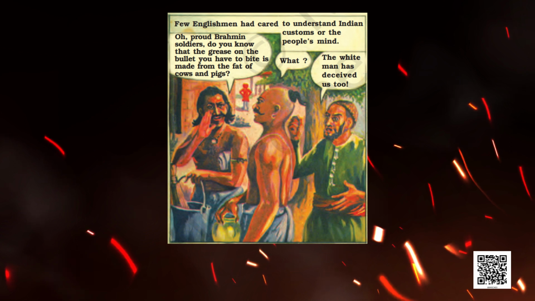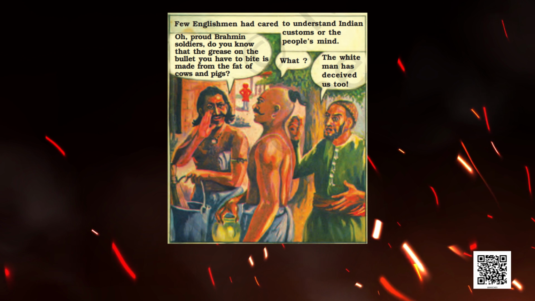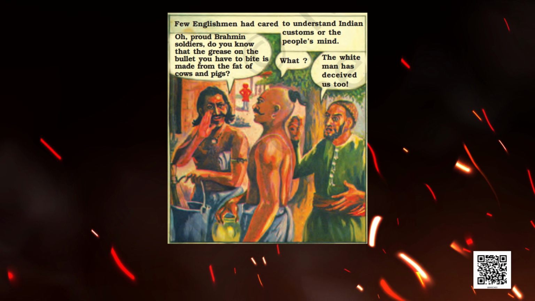So Sepoy Mangal Pandey attacked the adjutant of his regiment and he was executed for this. Several other sepoys were also shot at, and a very large number of them were stripped of their uniforms and sent to jails. They were humiliated and put in irons, and they were sentenced to 10 years in jail.